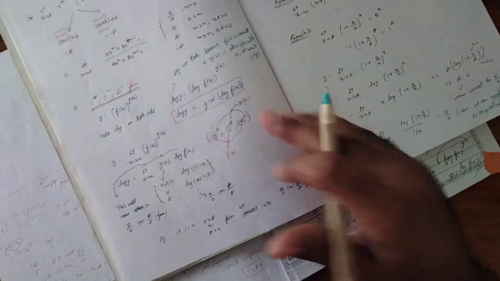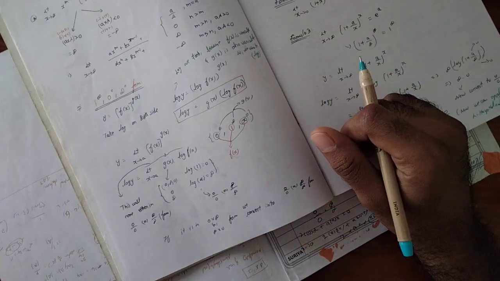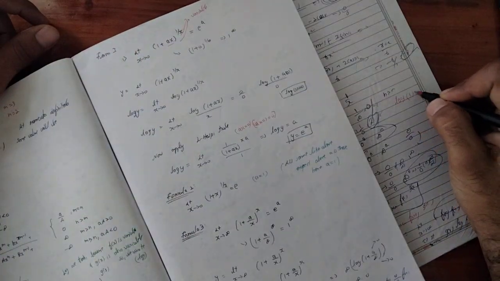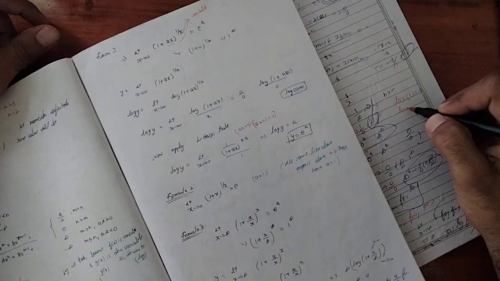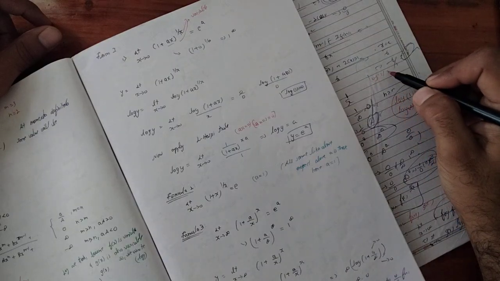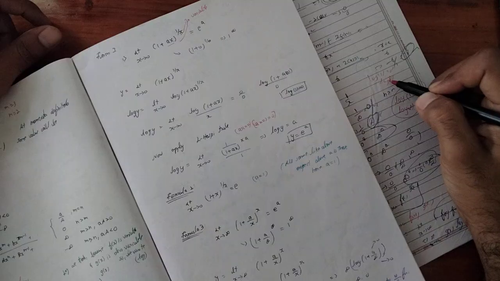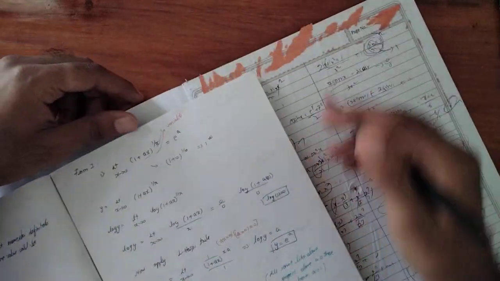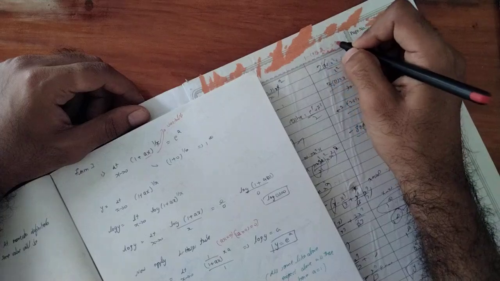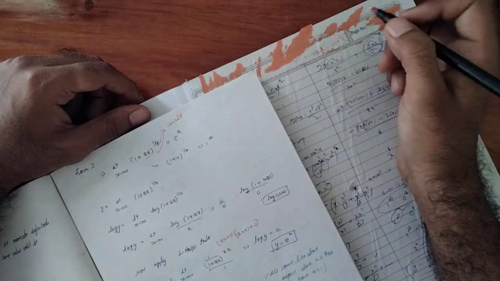Later on we will convert it into 0 by 0 form. Okay, I think you are getting the points. The simplest thing is log 1 is 0, and log infinite is infinite. The other formula is 1 minus cos 2x, which is 2 sin square of x.